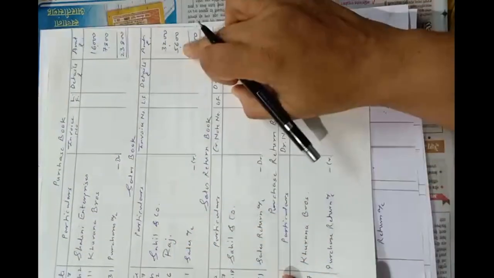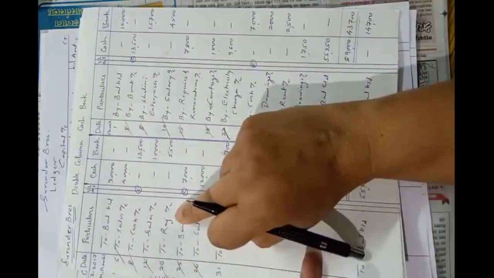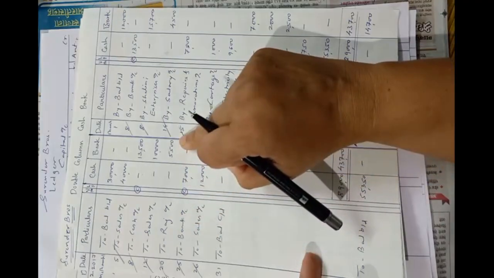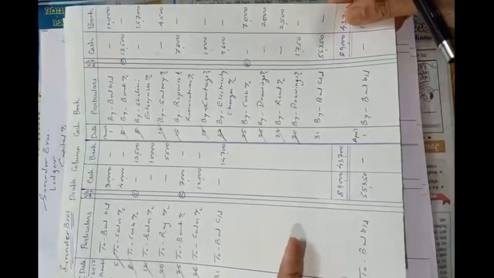Okay, now see here, amount receivable from Raj was 5,600 and here on 20th March we have received 5,500 rupees from Raj. So there is 100 rupees discount allowed to Raj. So we have to pass the entry in journal proper for discount allowed.